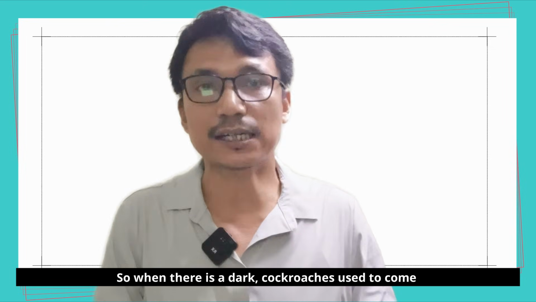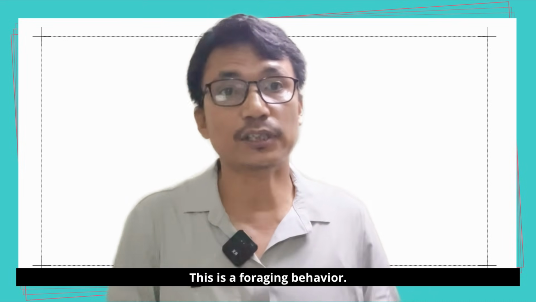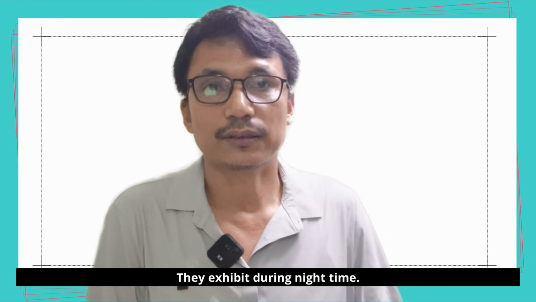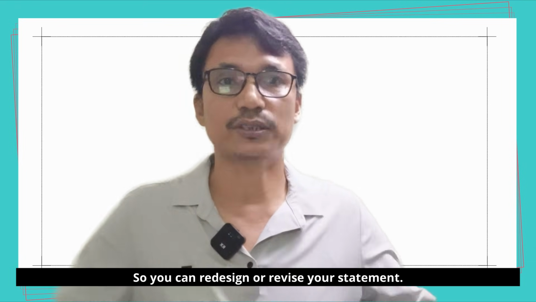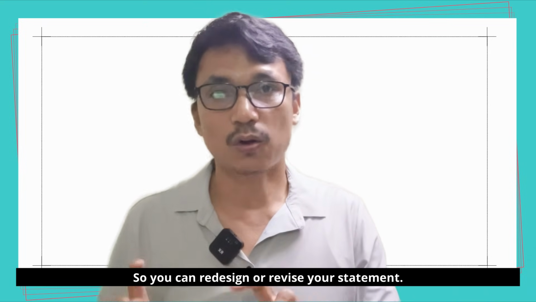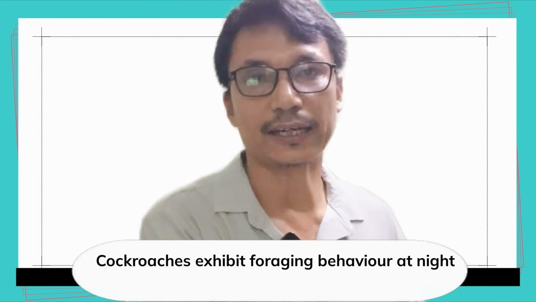When it is dark, cockroaches come out for foraging. This is a foraging behavior they exhibit during night time. So you can redesign or revise your statement: cockroaches exhibit foraging behavior at night.